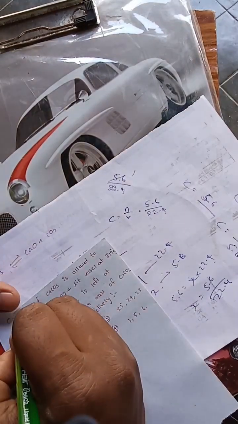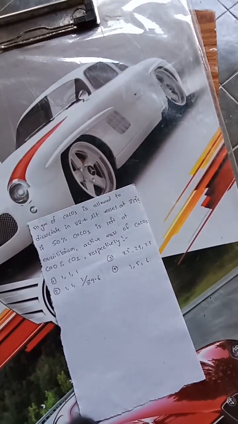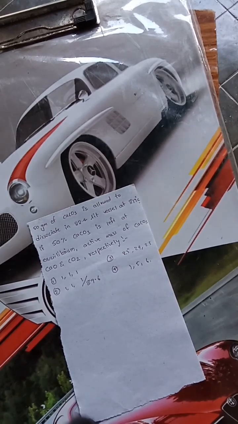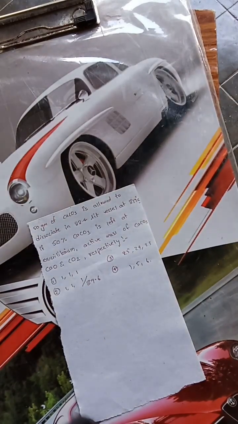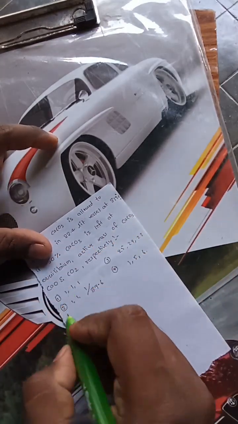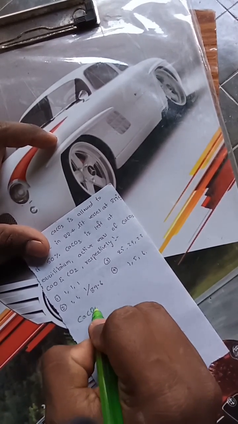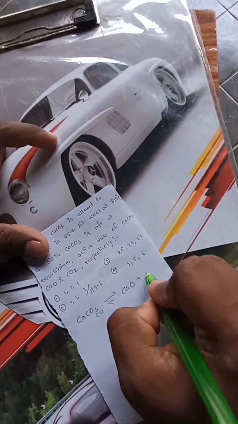Our third question in this concept is: 50 grams of CaCO3, calcium carbonate, is allowed to dissociate in a 22.4 liter vessel at 81 degrees Celsius. If 50% of CaCO3 is left at equilibrium, find the active mass of CaCO3, CaO and CO2 respectively. Whenever the question is like this, it is better to write the equation first. The equation goes like calcium carbonate solid dissociates into CaO plus CO2.